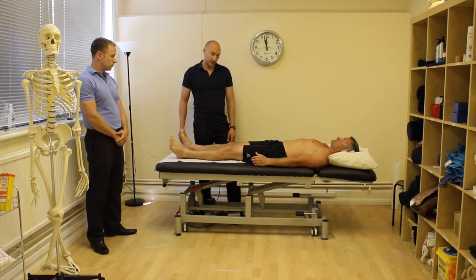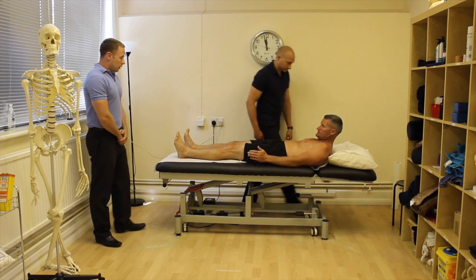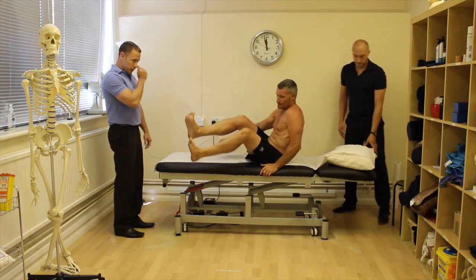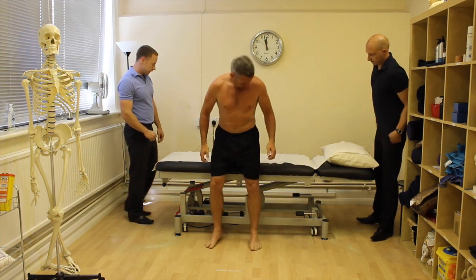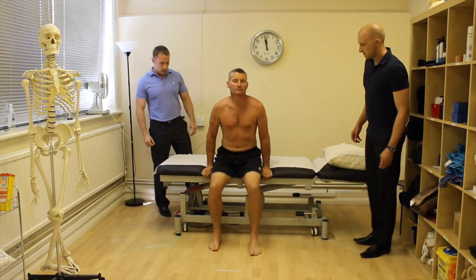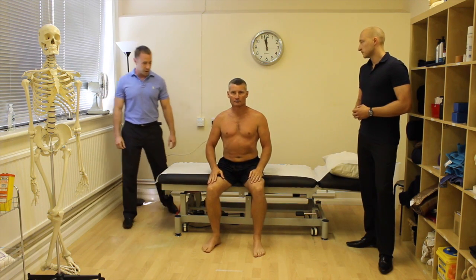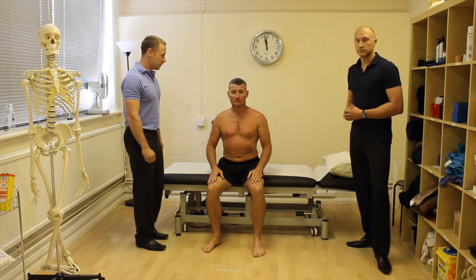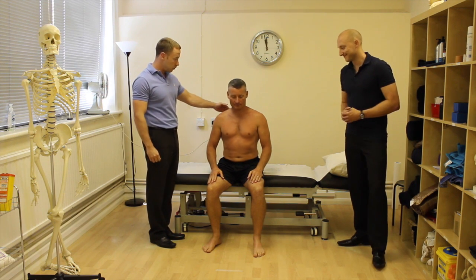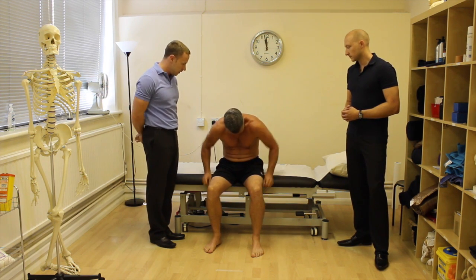So next thing we're going to do, Glenn, is going to be the slump test. So if you go through that. Brilliant, yeah, so first of all we're going to get PJ sitting on the edge of the couch. Bring the bed down so he's in a nice position. Probably one of the only times we're going to get our clients to sit in a poor posture, so I'm going to get you to slouch forwards for me, PJ, that's it, and hands behind your back.